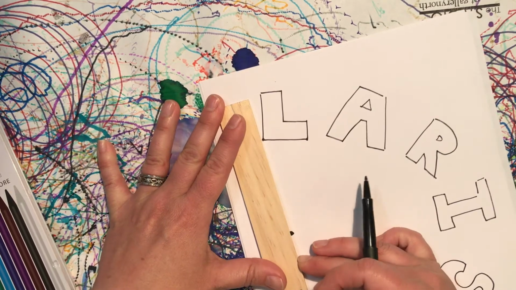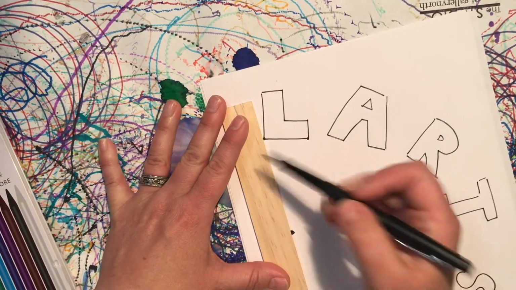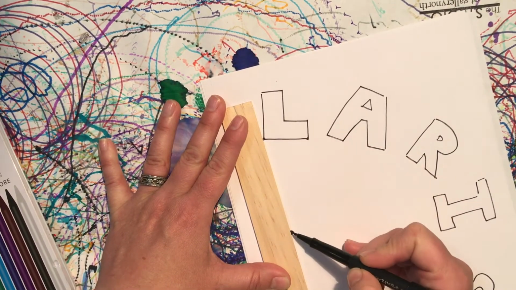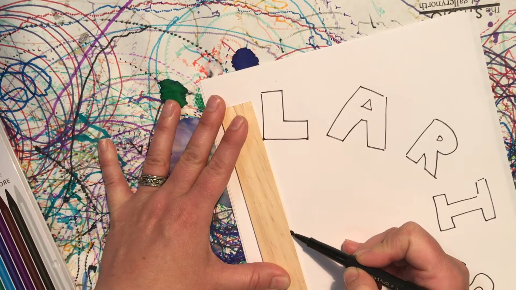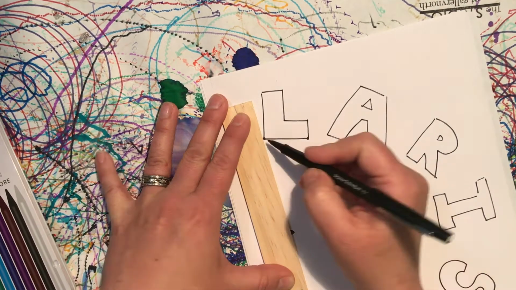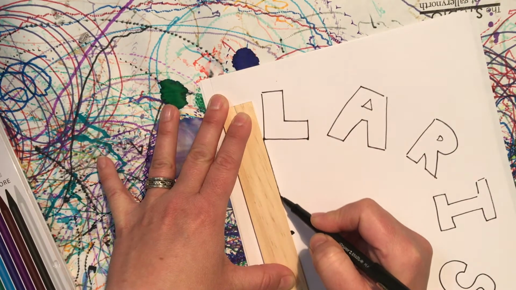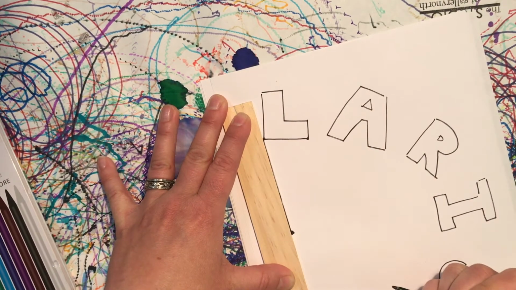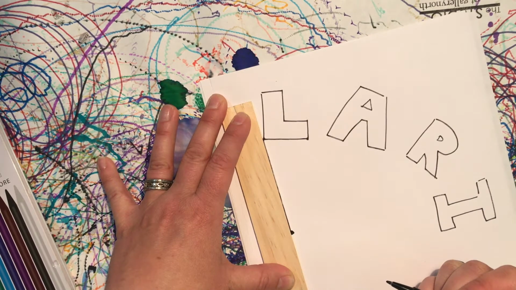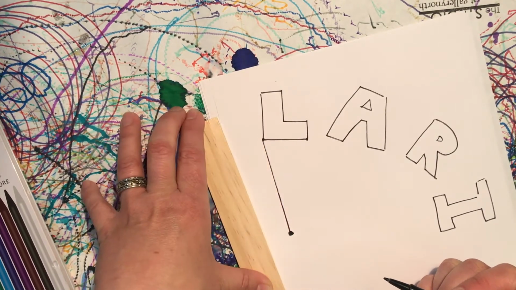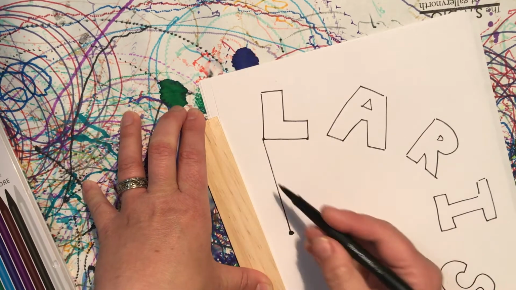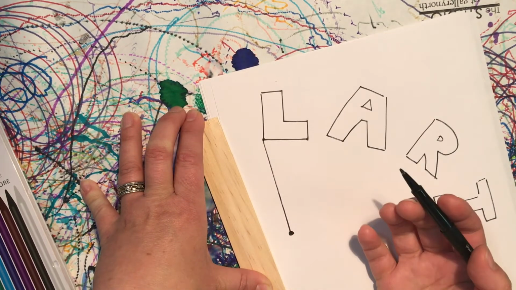And I'm going to line the corner of the L up with the dot of my 1-point perspective. And I'm going to drag my drawing utensil along the edge of my straight edge. And then when I pull away, I'll have those two connected. It's sort of like connect the dots.